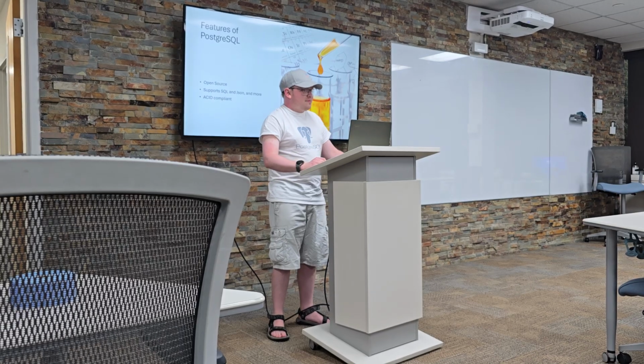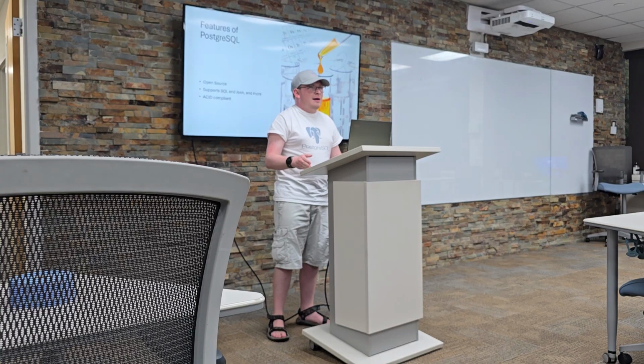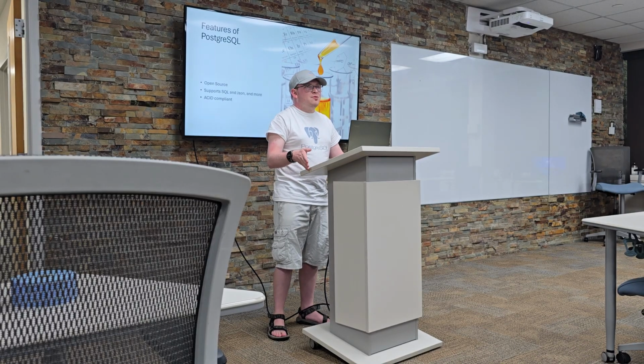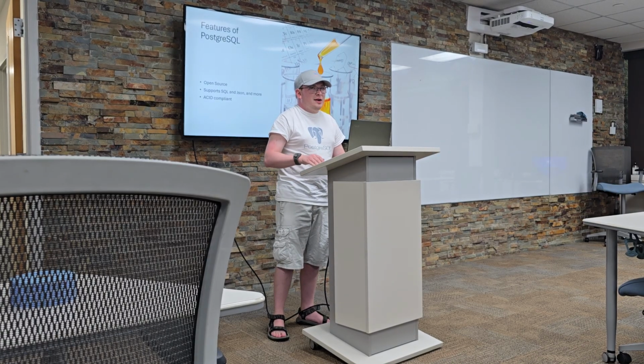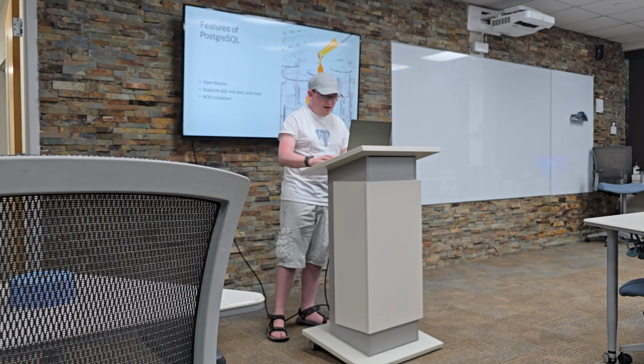Alright, and so the interesting thing about PostgreSQL is that you can actually combine SQL and also JSON data, which I'll show you in the demo. And it is ACID compliant, so it works well as a production grade database.